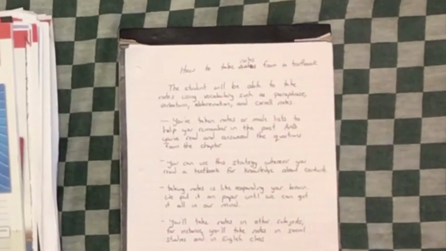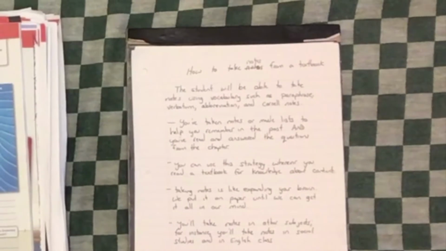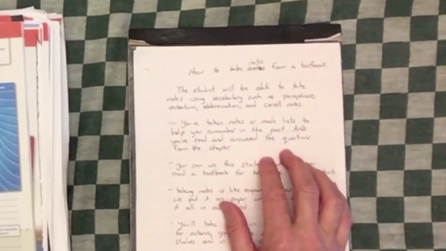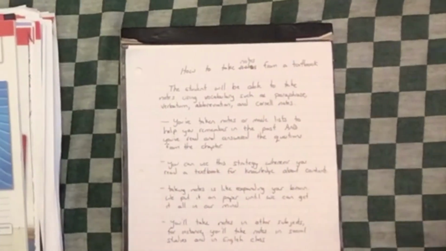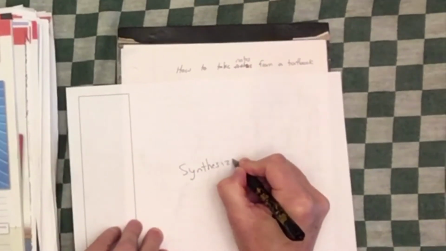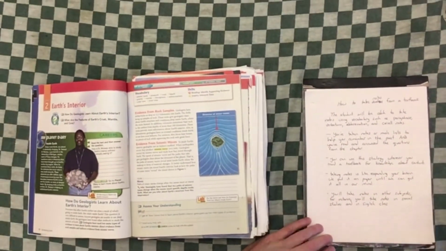In this lesson, the student will be able to take notes using vocabulary such as paraphrase, verbatim, abbreviation, and Cornell Notes. Also, I'm going to teach another word, and that's to synthesize. Synthesize. We're going to paraphrase our paraphrases. So, first let me define those words.